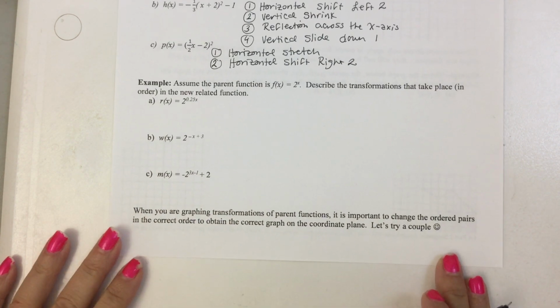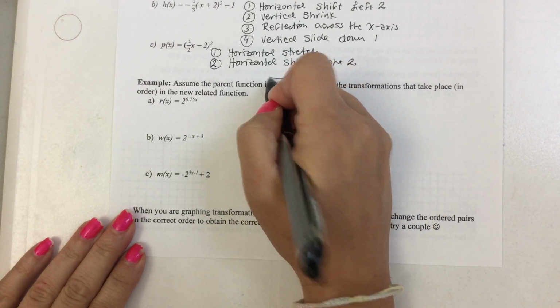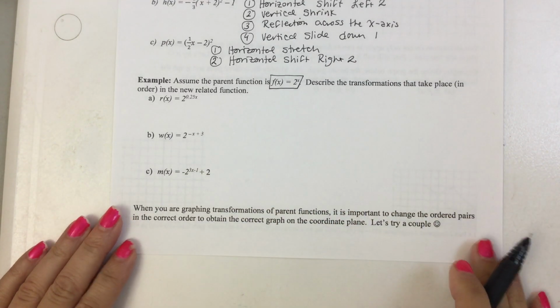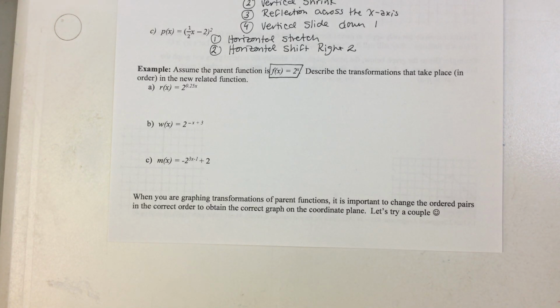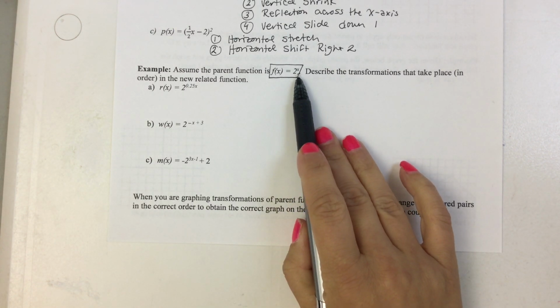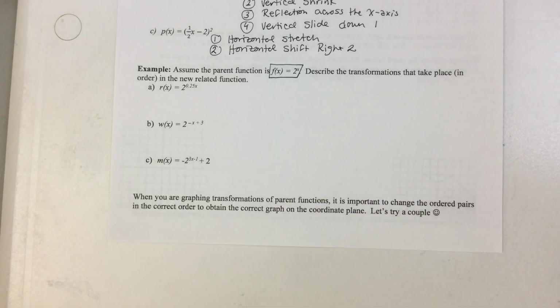Kind of fun. Assume the parent function. Now this, we have an exponential function because our variable is an exponent. So I have 2 to the power of x. Now, instead of having parentheses when something is horizontal, the way that you will know that it's only going to affect the x is it will remain in the exponent. So any change that occurs in the exponent means that it's only happening to the x, so that is equivalent to it being in parentheses.